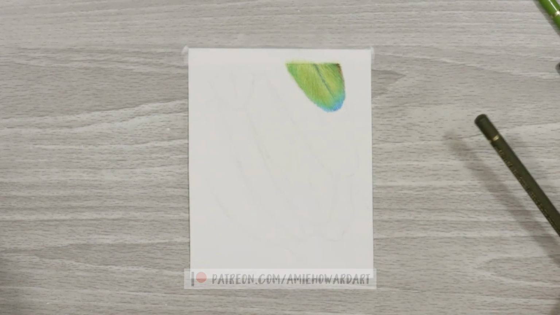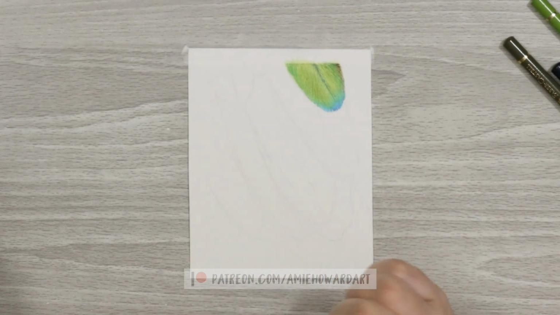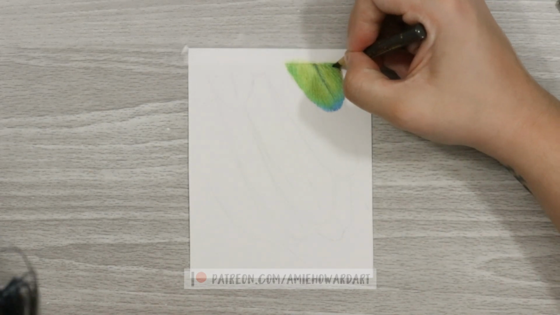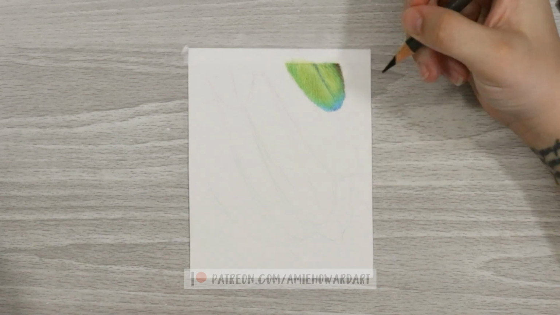So now what we need to do is work on the second feather, and this is where we're going to start to build in some of those shadows. Before we just go into that, I'm just going to darken this edge a little bit with some of the dark sepia, just like that.